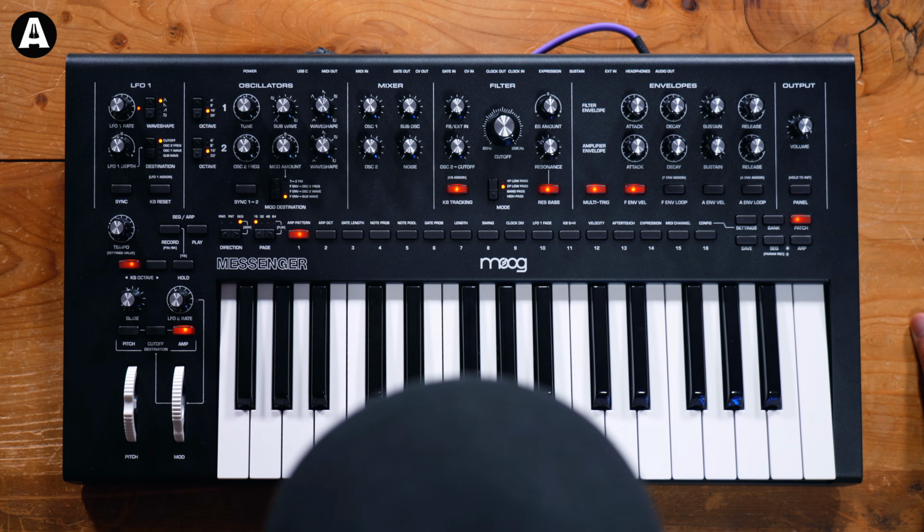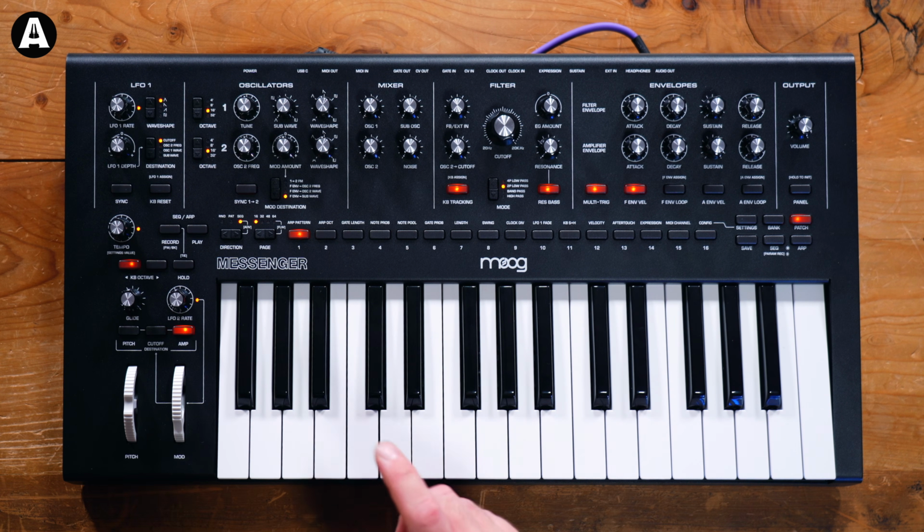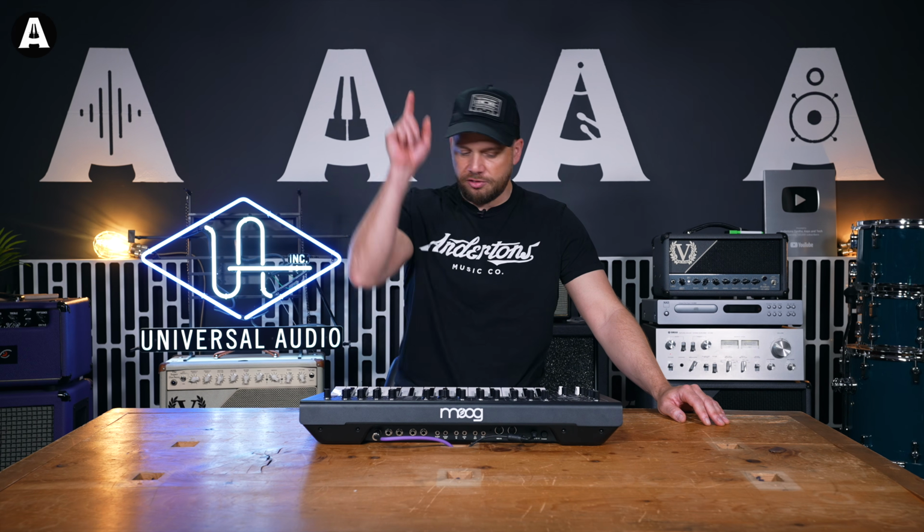Moog Messenger preset bank categories. Bank 1, Messenger, a selection of the top presets from every category. So we will go there. C minor. Let's go. Aftertouch. Yes!